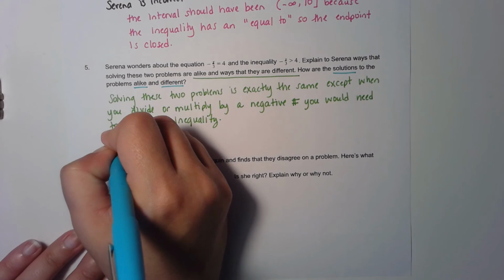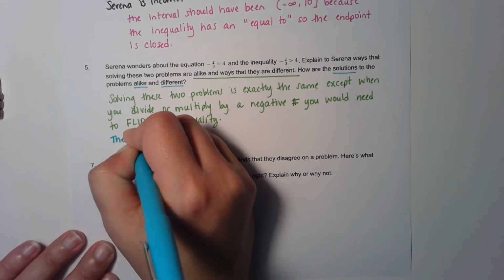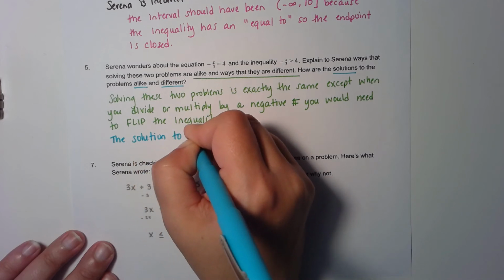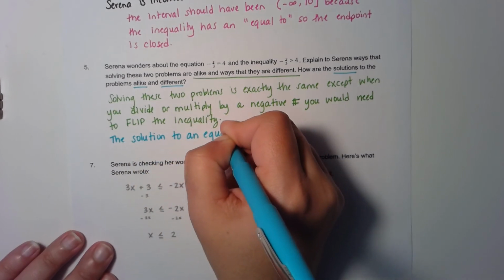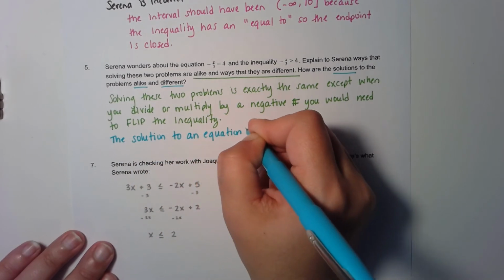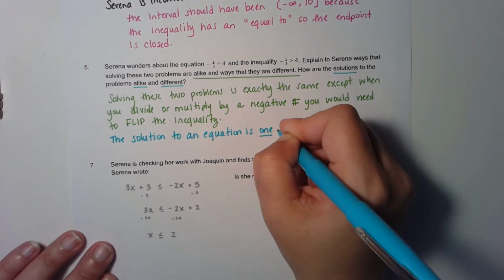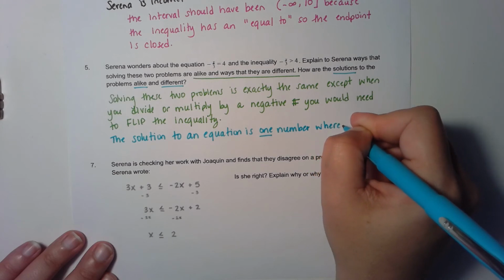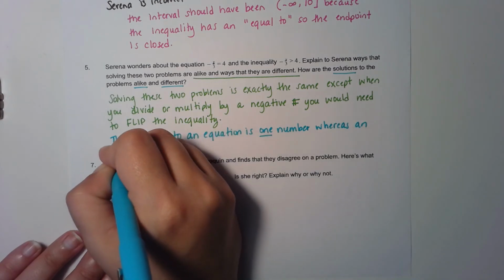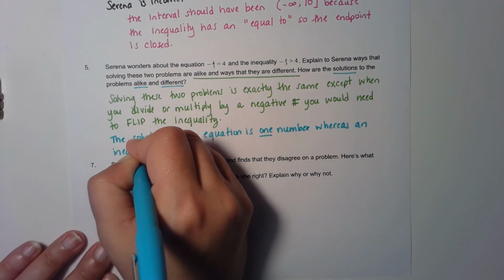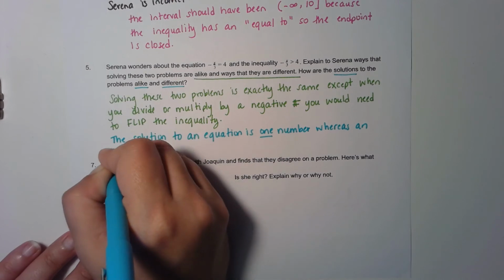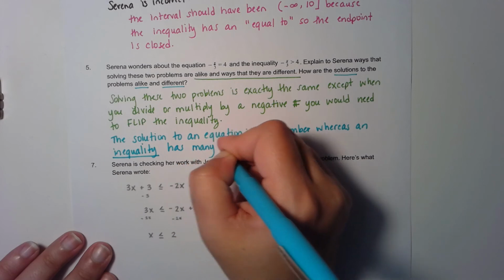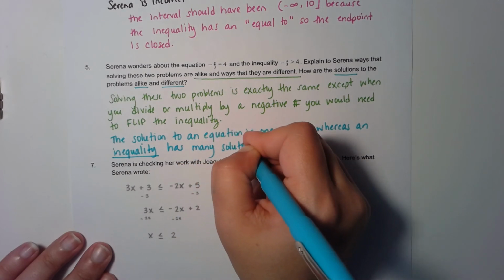So I would say the solution to an equation is one number, whereas an inequality has many solutions. It's a group of numbers.